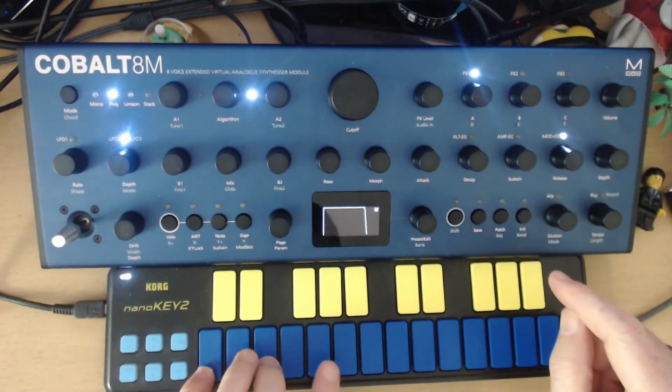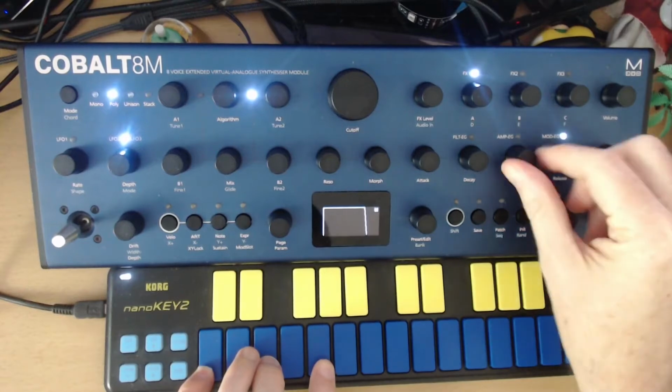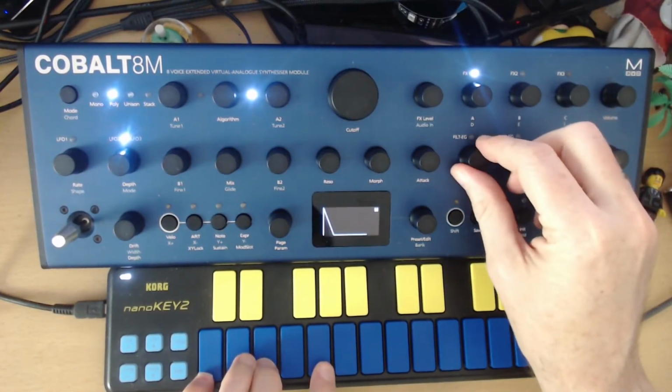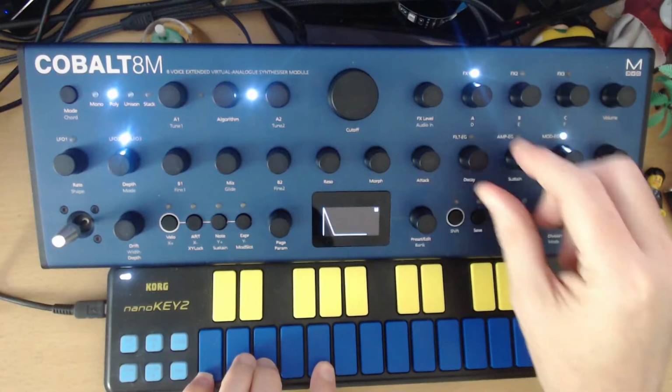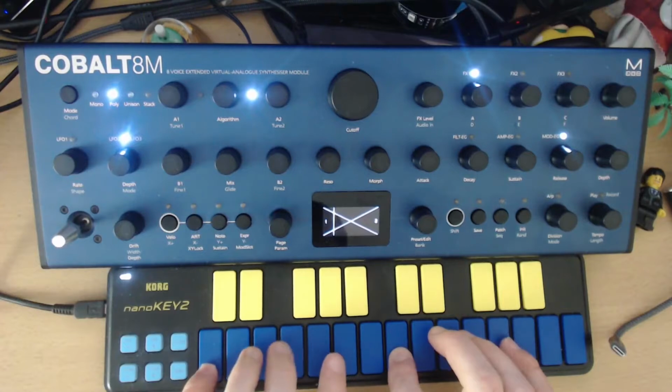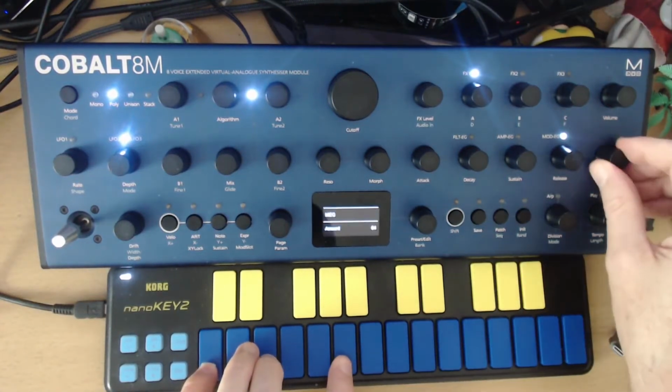So now I can use one of the envelopes. Envelopes can be programmed to also turn knobs. So in this case, I'm going to use this envelope to adjust the mix.